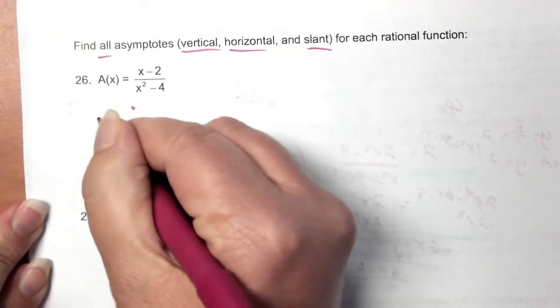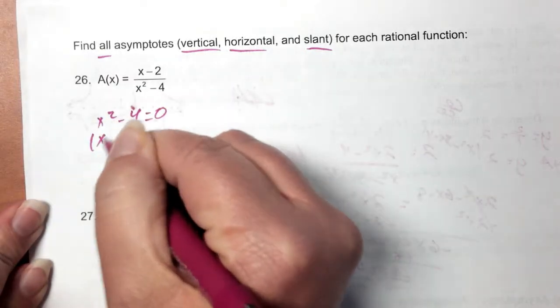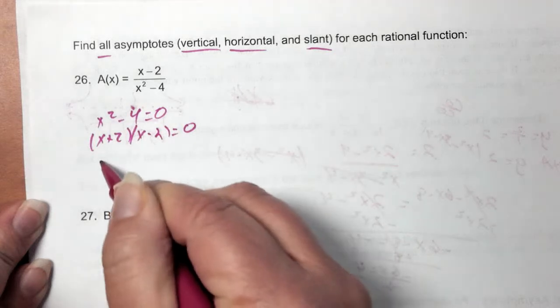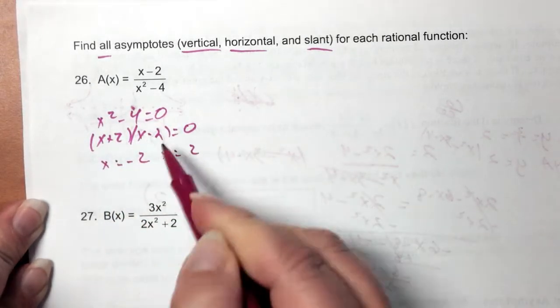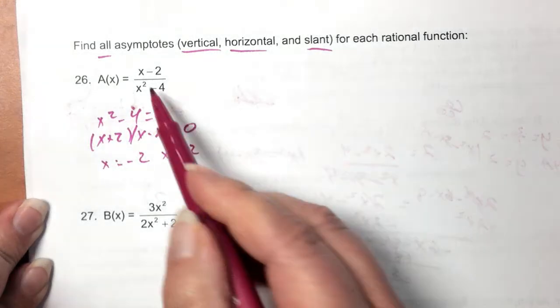I like to start out with my denominator, x squared minus 4. What would make that equal 0? Since that will factor to x plus 2, x minus 2, then if x equals negative 2 or if x equals positive 2, both of those numbers are kicked out of my domain. And I just need to see if they cancel.